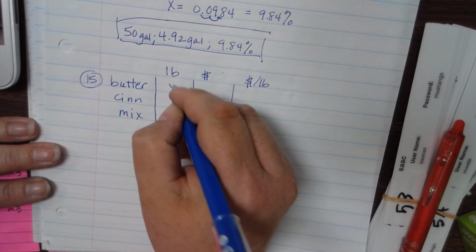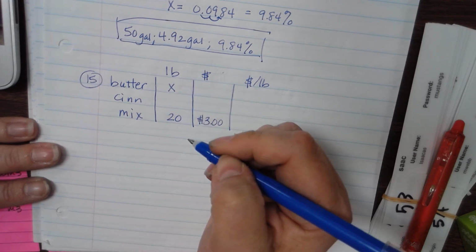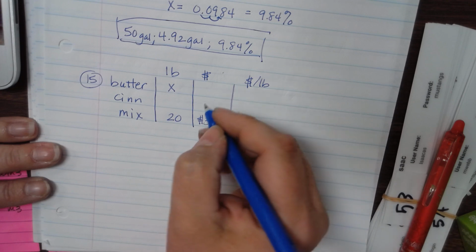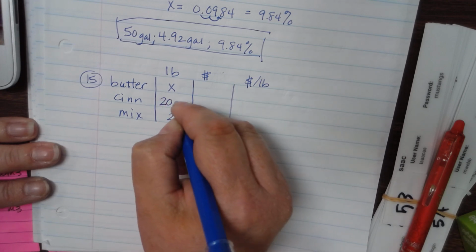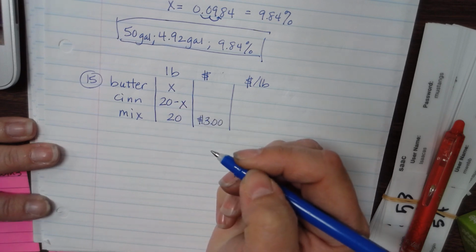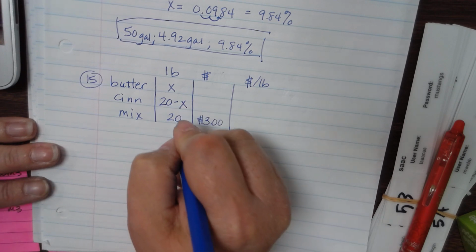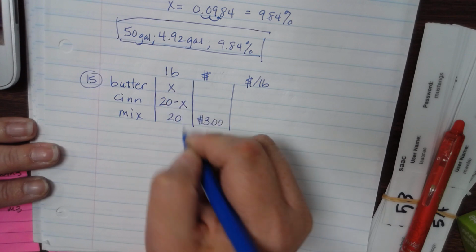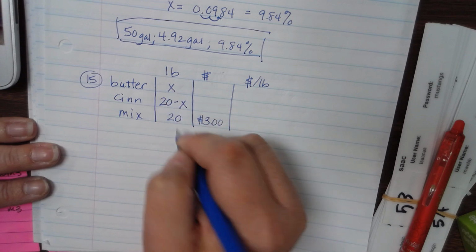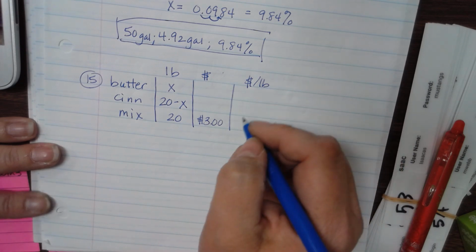So if we say we don't know how much butterscotch we need, but we know that the cinnamon will be 20 pounds minus whatever the butterscotch is. Okay, we know how much we need total, so just make one unknown, make the other 20 minus the first one, and then that will end up giving us our 20.